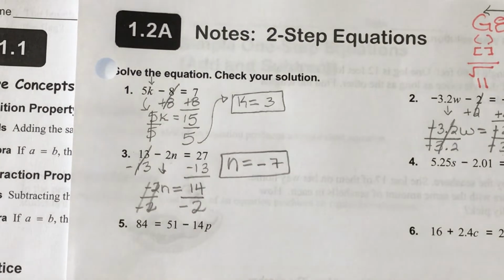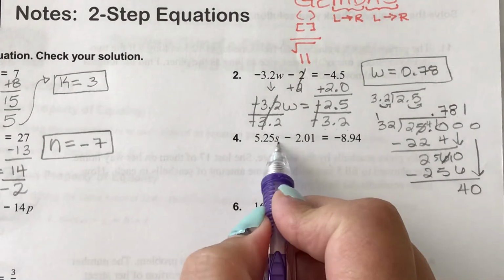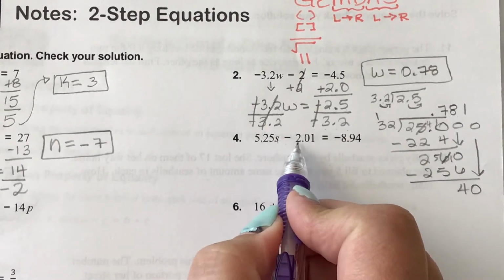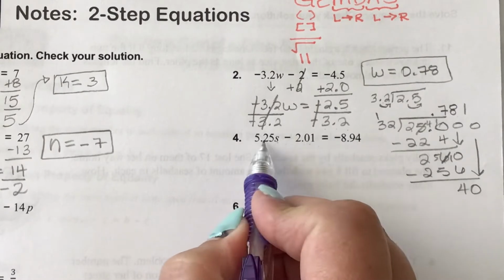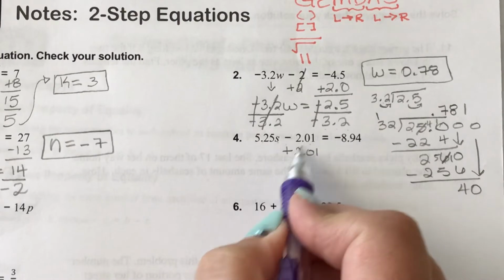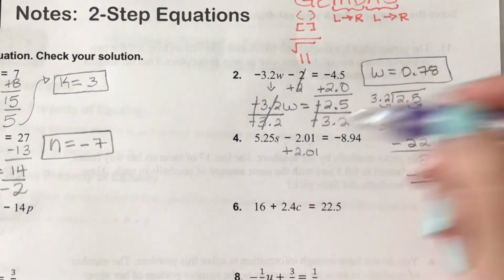Okay. All right, let's take a look at number 4. All these lovely decimals. Okay, there's our variable. They multiplied it by 5.25 minus 2.01, so I'm going to go in reverse. First thing I'm going to do is get rid of the addition or subtraction by doing that inverse. So again, the one that's not connected, we're doing the opposite sign.